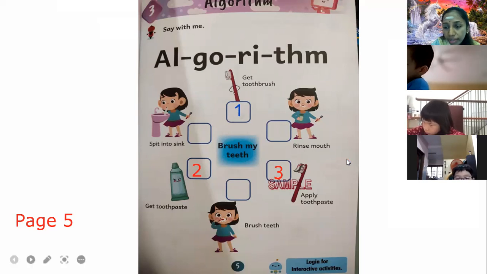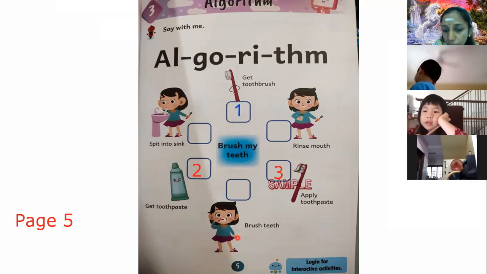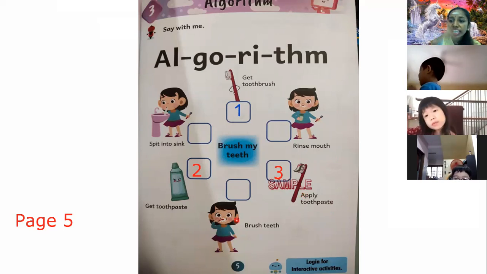Maybe we ask Clara. Clara, can you tell teacher what is the next step after you apply your toothpaste? What do you do? Do you rinse your mouth? Brush teeth. Yes, Clara said brush teeth. So after you apply the toothpaste, you will need to brush your teeth.